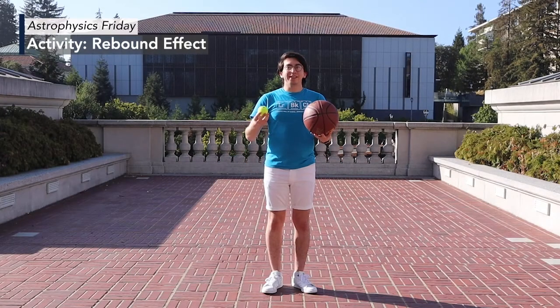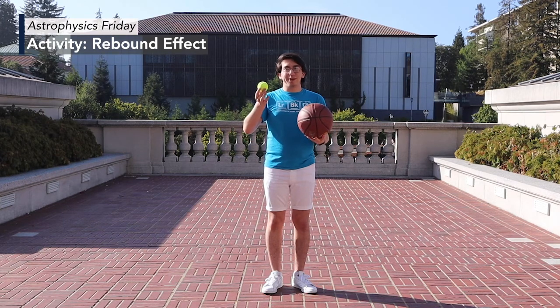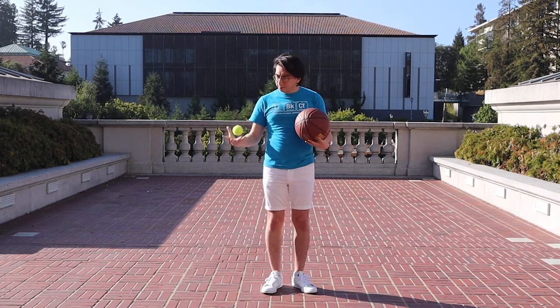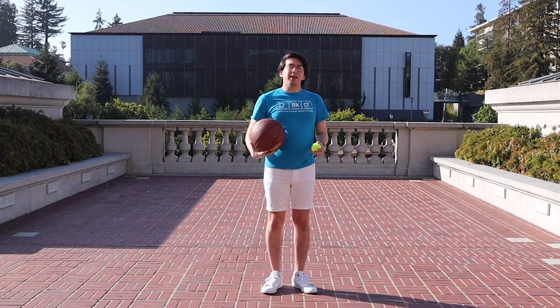For this activity, you're going to need two bouncy balls. I chose a tennis ball and a basketball. Make sure that the one is bigger than the other. Next, you want to go ahead and bounce each one individually and see what happens. Tennis ball. Now the basketball.